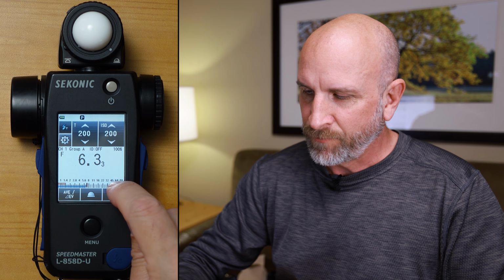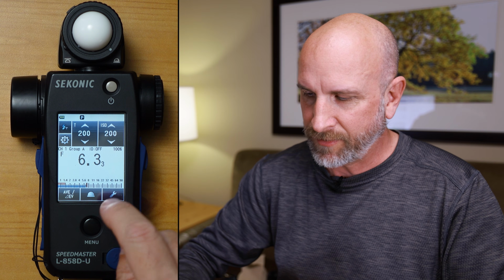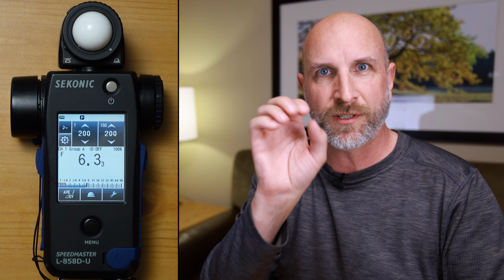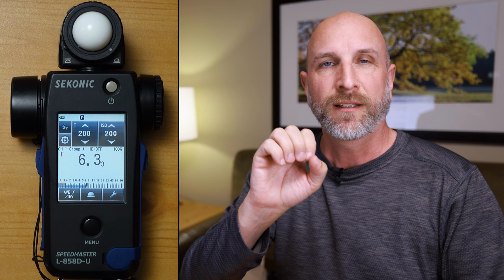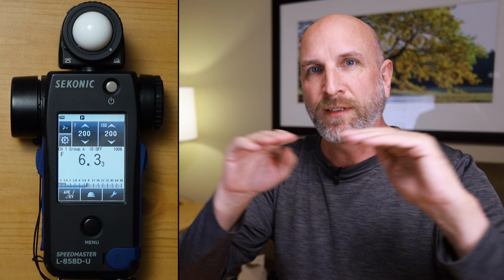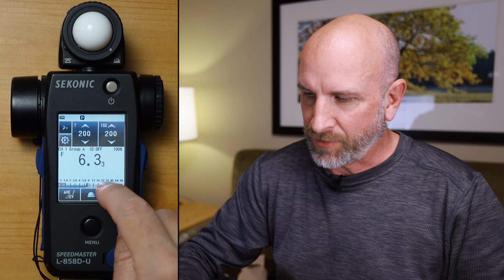Now what I can do is push that analog scale. Before, it just turned on and off the ambient versus flash. Now, when I push that, bonk, look at that. I get this really cool scale. You might recognize this from the charts and stuff that we created in the previous videos on calibrating our meter.